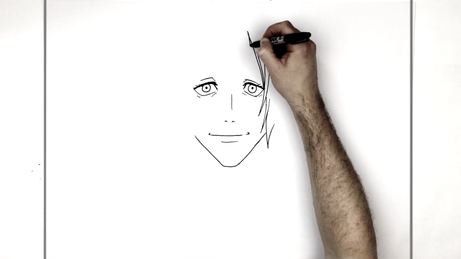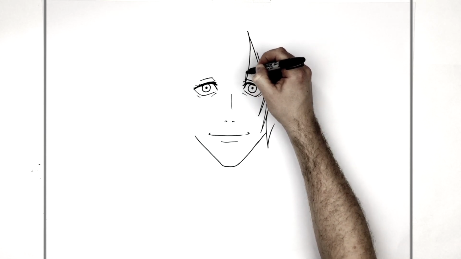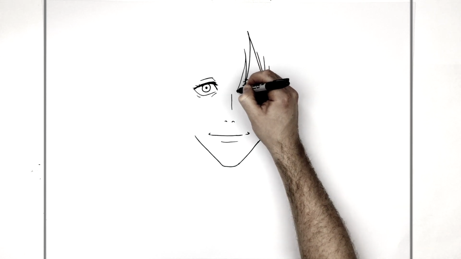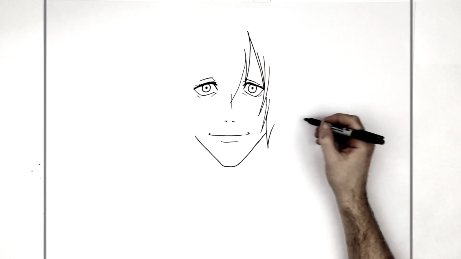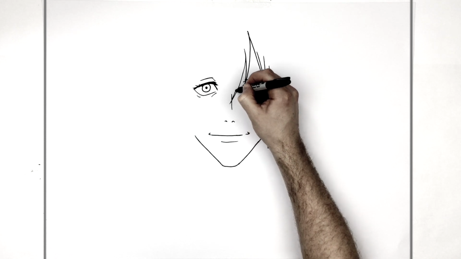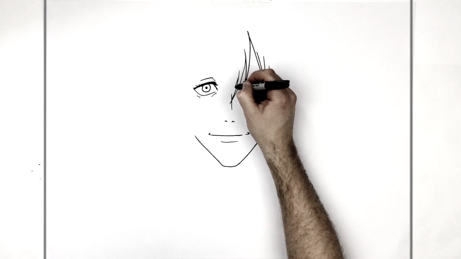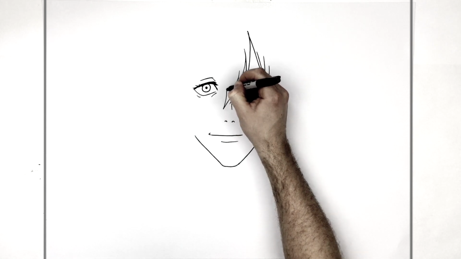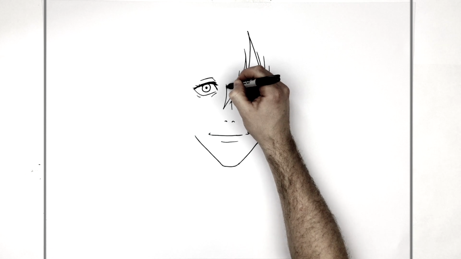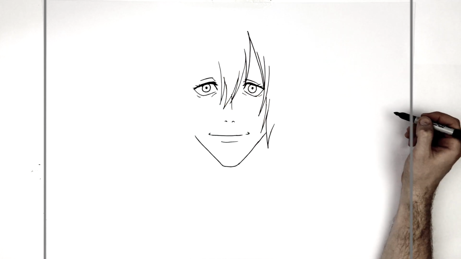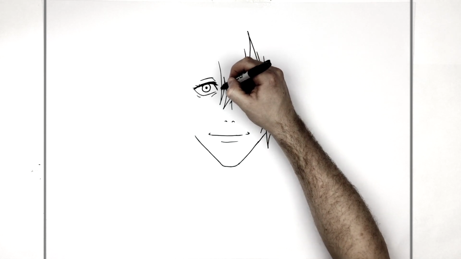So then we'll go back down. Down across his nose. Back up to there. And he does have eyebrows, but we'll add them when we have his hair done. Like so.